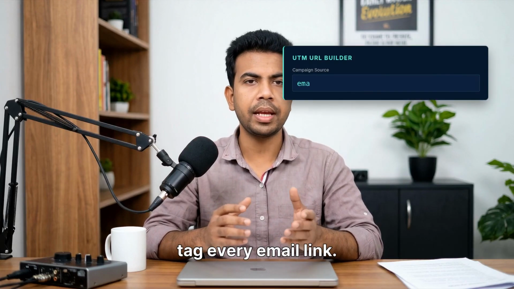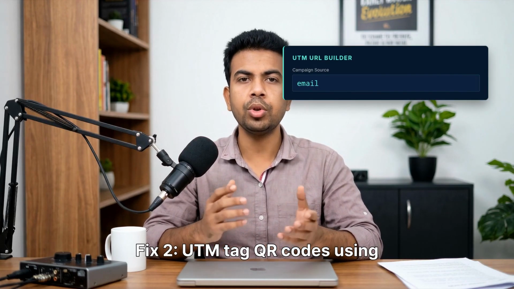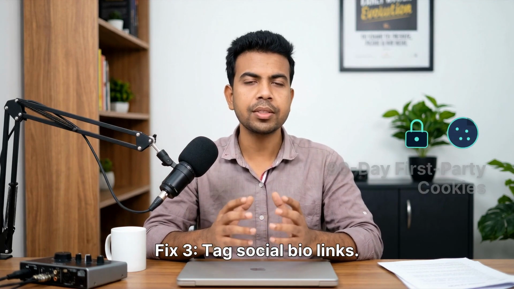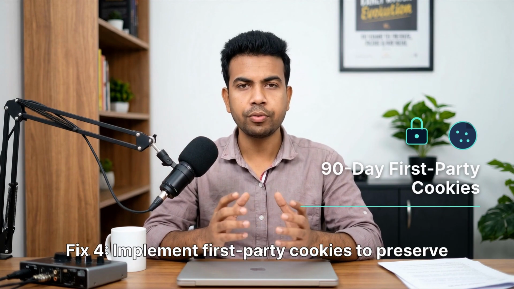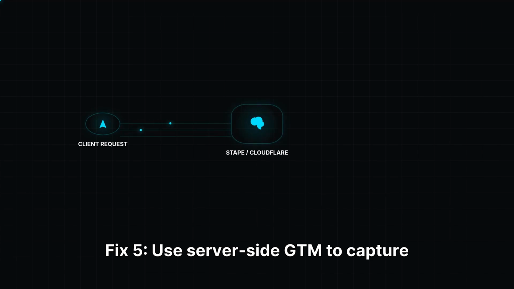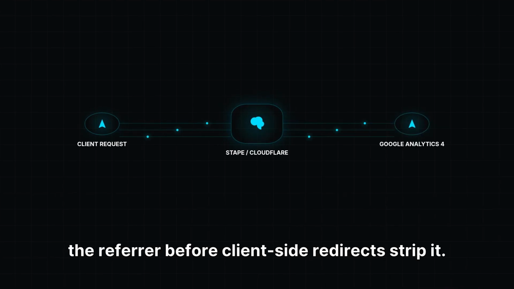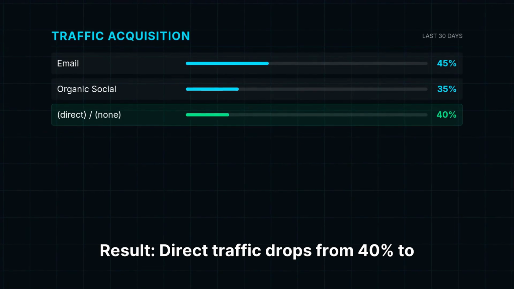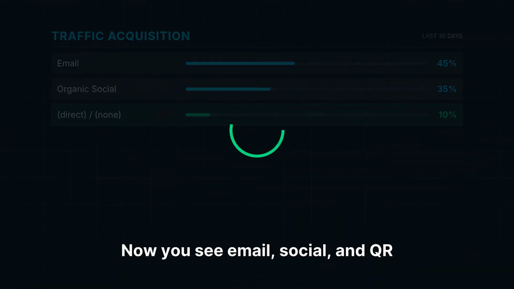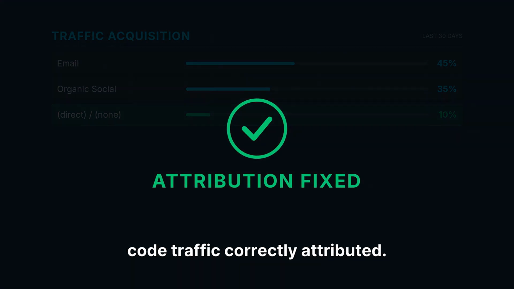Fix 1. UTM tag every email link. Fix 2. UTM tag QR codes using a URL builder. Fix 3. Tag social bio links. Fix 4. Implement first-party cookies to preserve attribution for 90 days. Fix 5. Use server-side GTM to capture the referrer before client-side scripts strip it. Result: direct traffic drops from 40% to 10%. Now you see email, social, and QR code traffic correctly attributed.